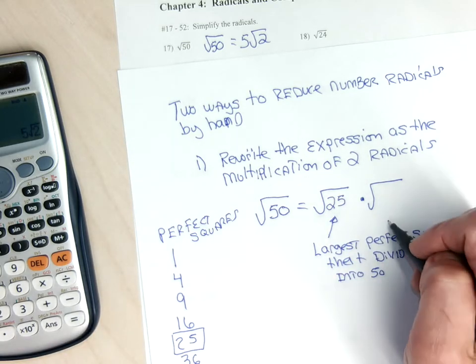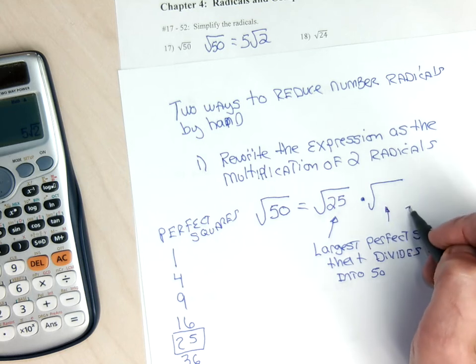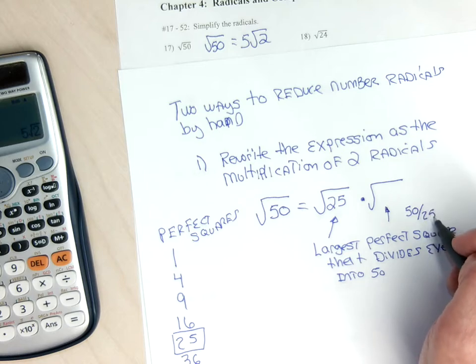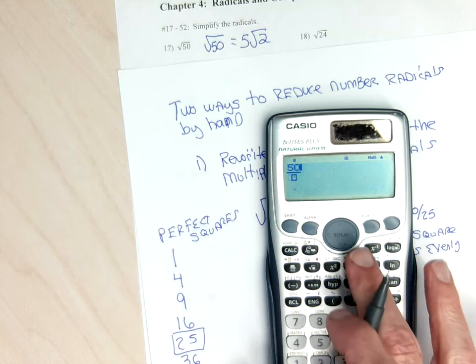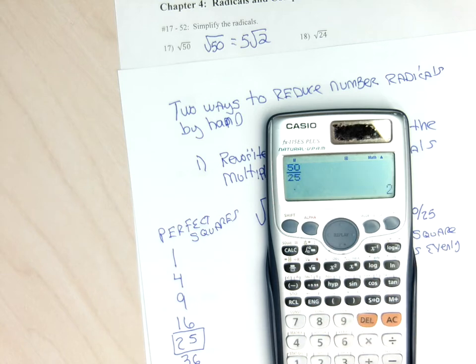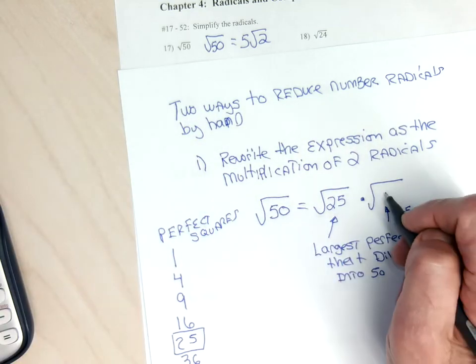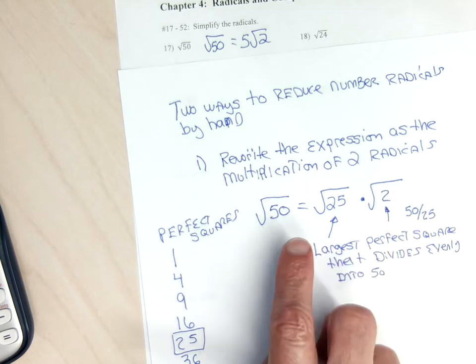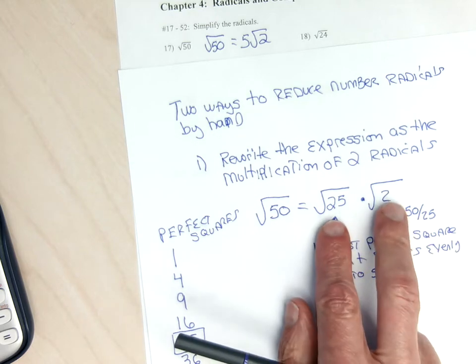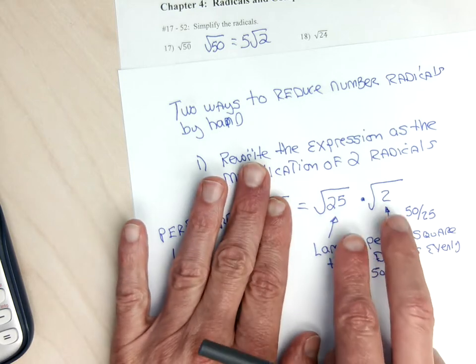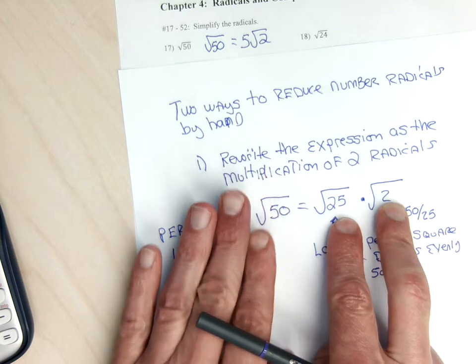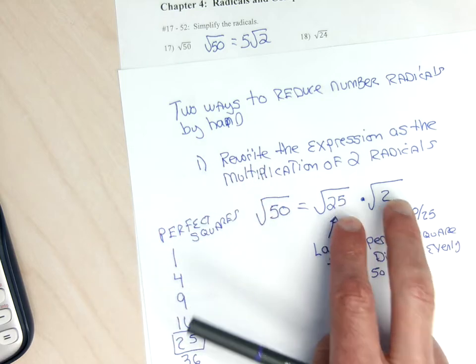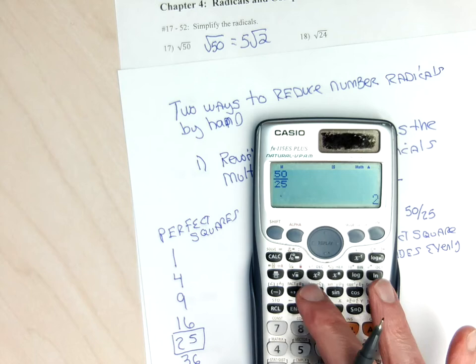In the second radical, I'm just going to take the 50 that I started with and divide by the number I put in the first radical, whatever that happens to be. So my second radical, I'm going to do 50 divided by 25, which is 2. This is a true statement here. The square root of 50 equals the square root of 25 times the square root of 2, because if I was reducing this side, I would multiply the 25 and the 2. 25 is a perfect square. I know that the square root of 25 is 5.